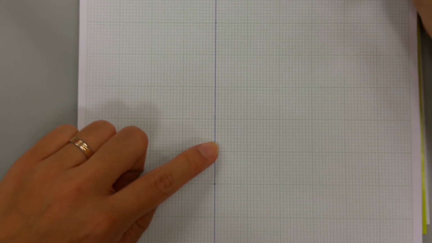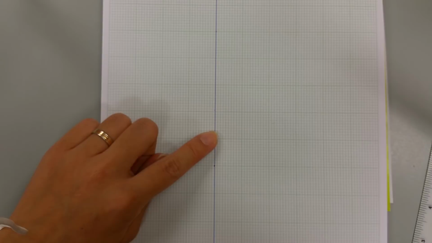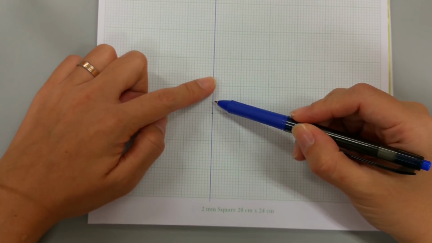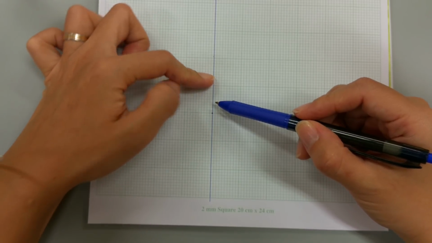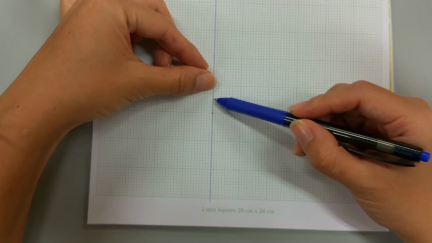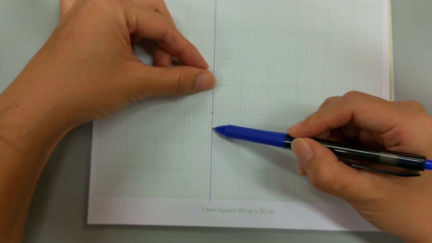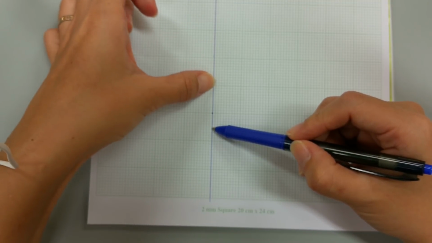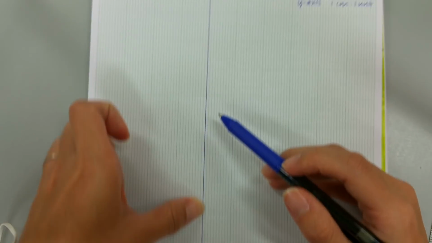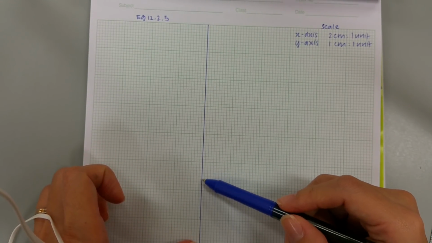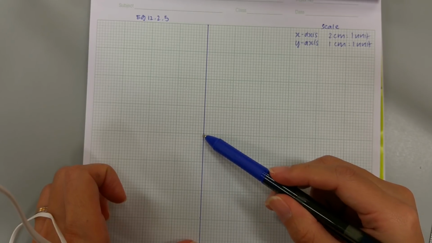Let's say I put it here as my 0 point. If that's my 0 point, then this is -1, -2, -3, somewhere here. And then I need to go up to count for 9. So I have 1, 2, 3, 4, 5, 6, 7, 8, 9.